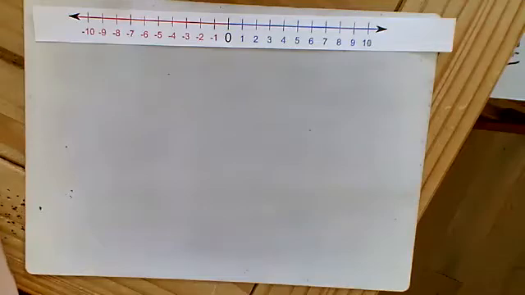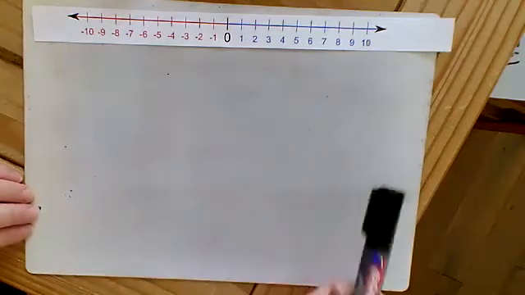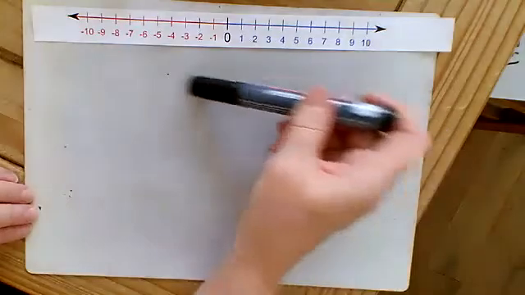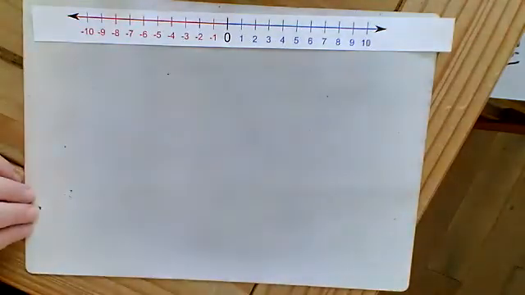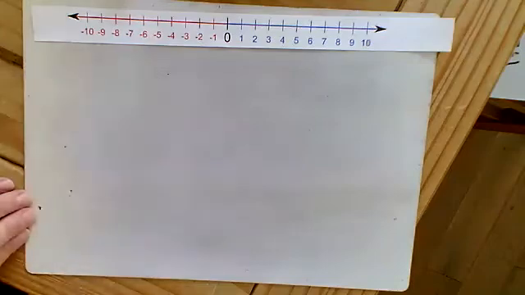Hiya, we're going to look at negative numbers now, or directed numbers as they're sometimes referred to. And that is because the sign of the number directs us along the number line. So if we are taking away a number, that directs us that way. If we are adding a number, well, that would direct us this way, up the number line.